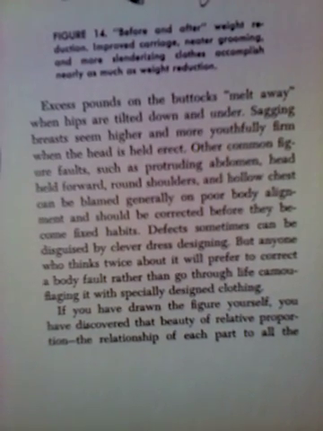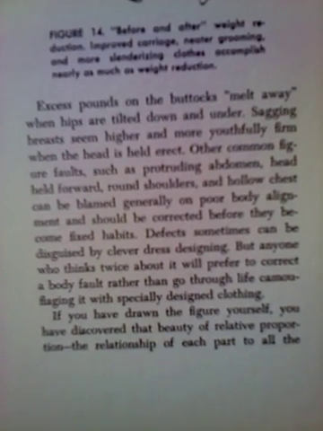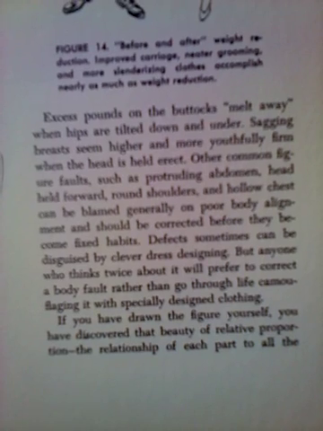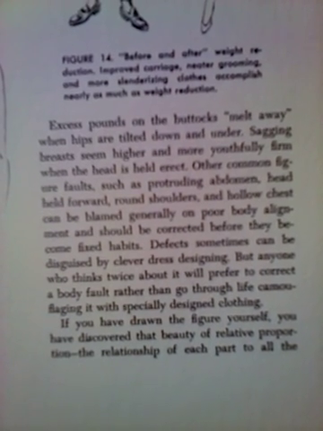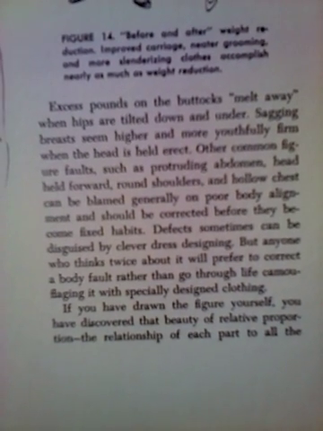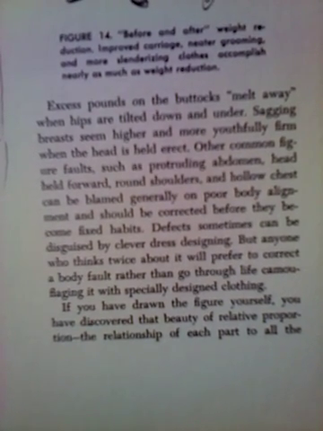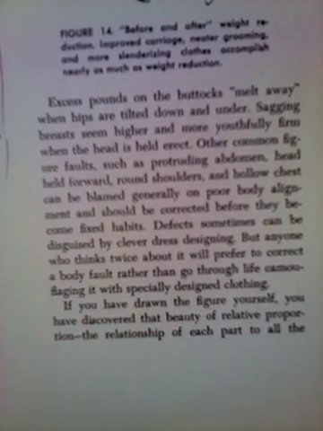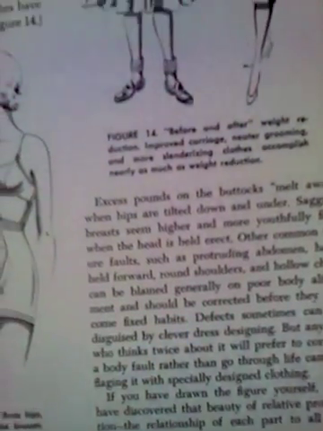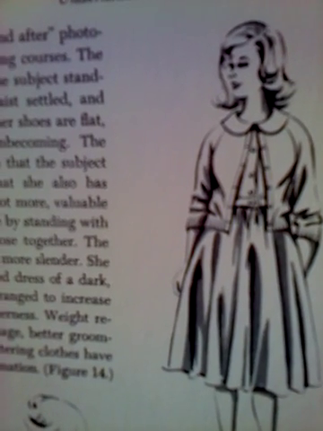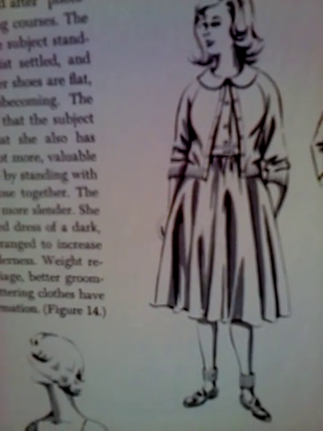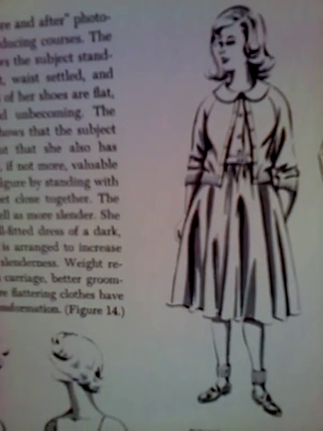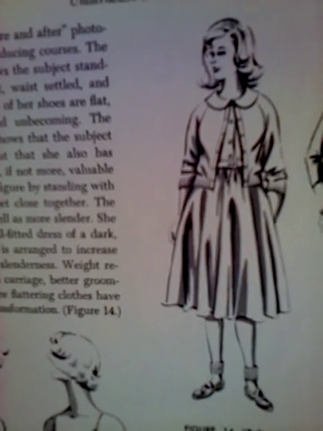Defects sometimes can be disguised by clever dress designing. But anyone who thinks twice about it will prefer to correct the body fault rather than go through life camouflaging it with specially designed clothing. If you've drawn the figure yourself, you have discovered that beauty of relative proportion, the relationship of each part to all.